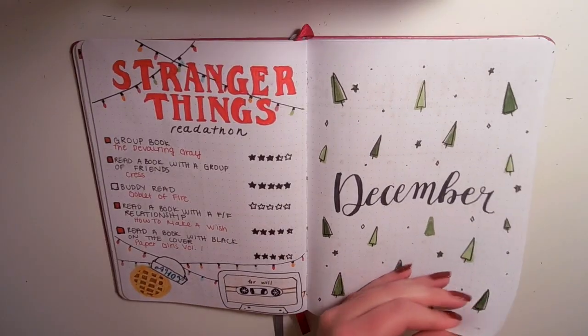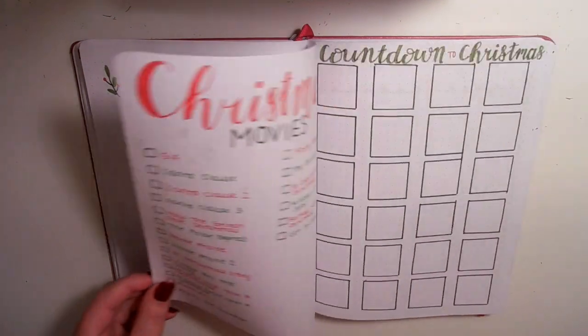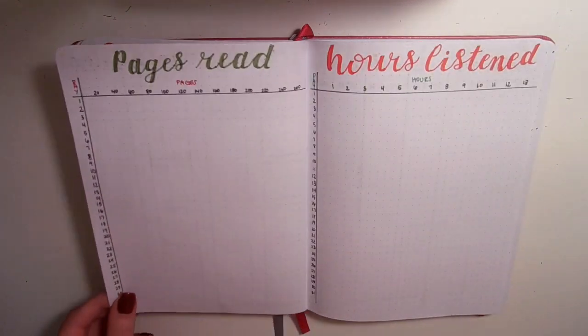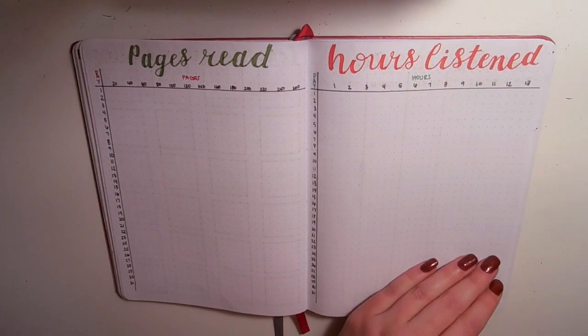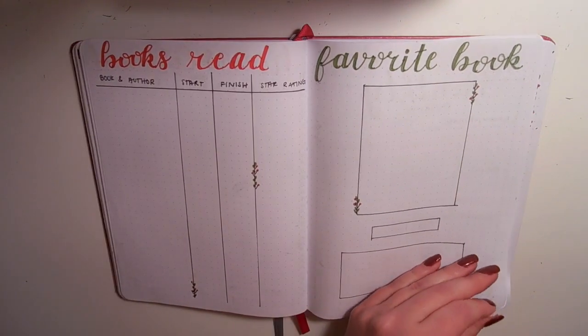So that is going to complete this December journal with me. I'm pretty pleased with how everything came out. I definitely want to go back and add some more Christmassy washi tape or stickers if I end up picking some up, but I am pretty happy with how it turned out.